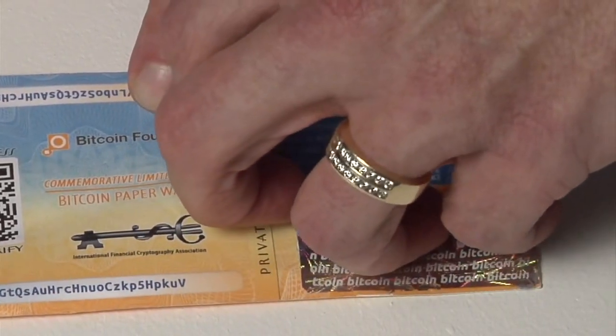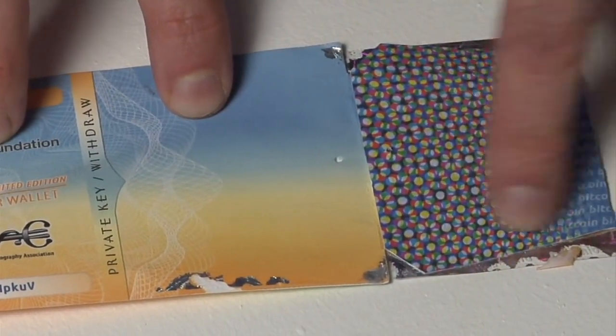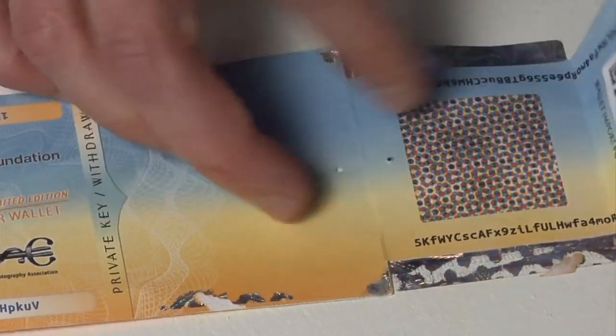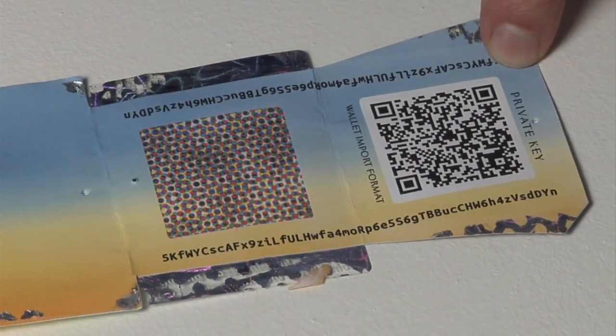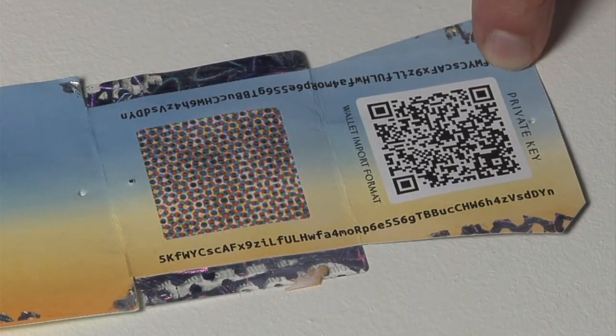We can open this up. Originally, we would have broken a seal, and we have this stuff here that's designed to frustrate scanners and people looking through and so on. And eventually we open it up and we see over here this, which is a 2D barcode which contains the private key that controls access to this wallet.